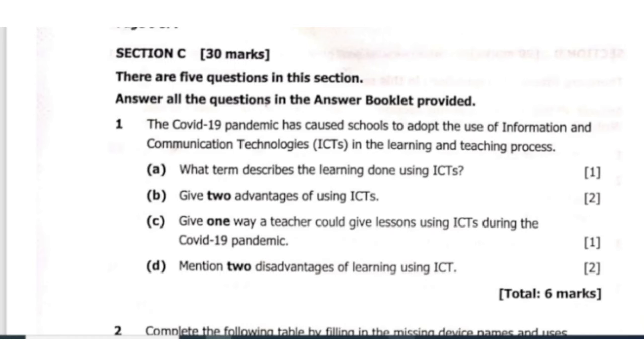Okay, so in this section C, there are 5 questions. Answer all the questions in the answer booklet provided. There is provision in the answer booklet for your answers from this section, so make sure you make use of that. Never should you write your answers on this question paper. Okay, so let's go to question number 1. The COVID pandemic has caused schools to adopt the use of information and communication technology, which is ICT, in the learning and teaching process.